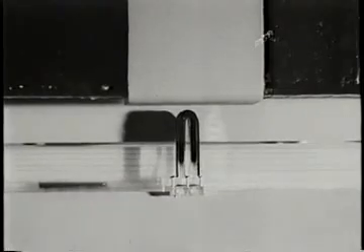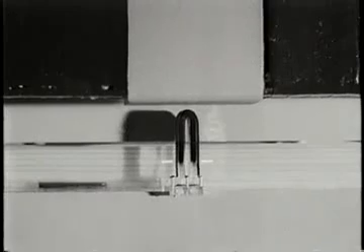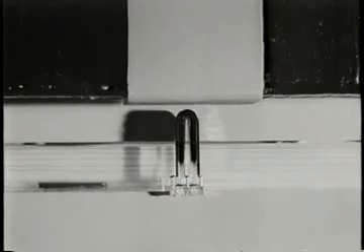Now the fluid is in, and the upper fluid in the manometer is colored to provide contrast. The fluid in the duct is stationary and contains dye lines. The magnetic field is on, but the current is off. Now we switch on the current, and the manometer reveals the resulting changes in pressure.